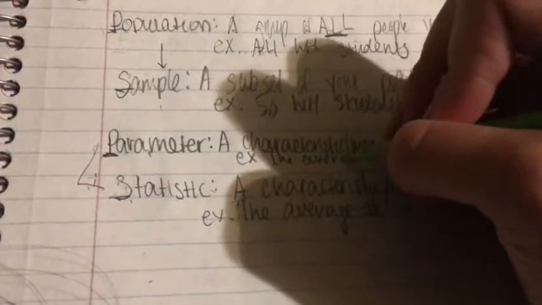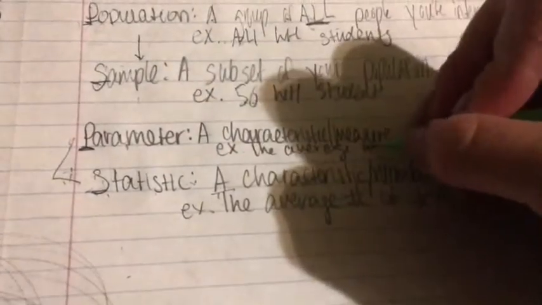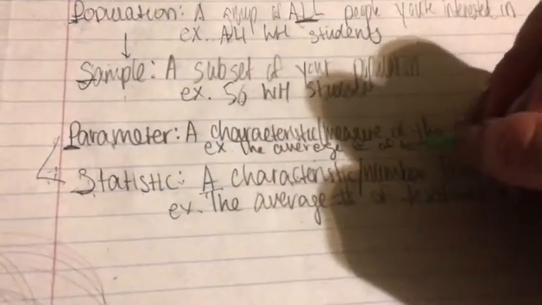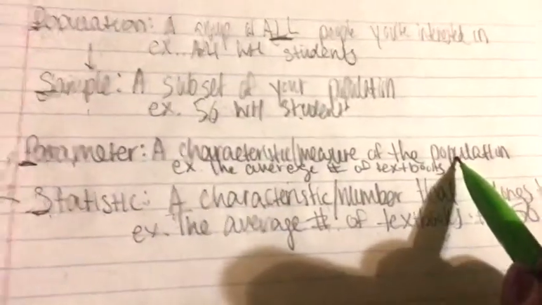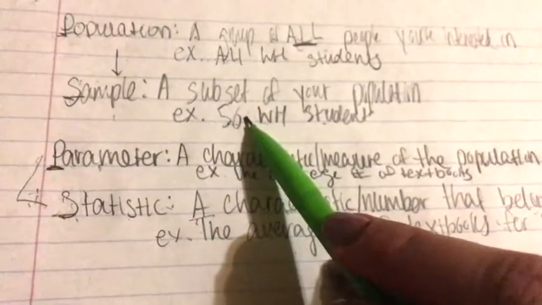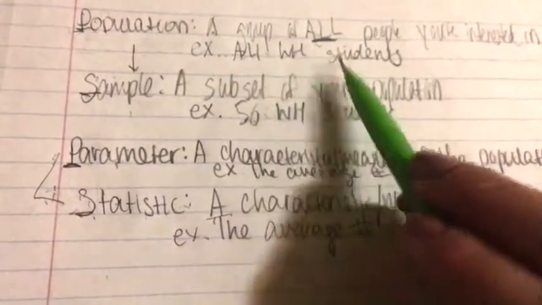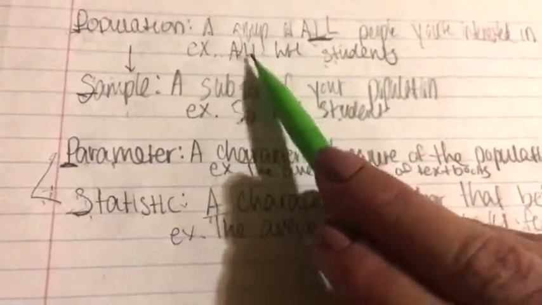And since that's what I'm trying to find, that is going to be my parameter. And this is population. So my population isn't 50 West Hill students, it's all West Hill students. So I'm going to make sure to include all of them in my parameter.